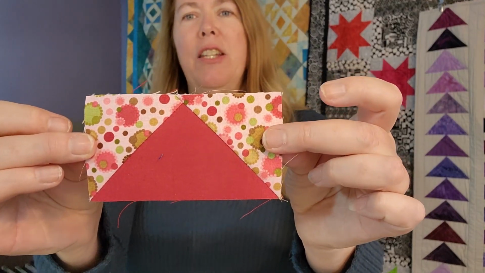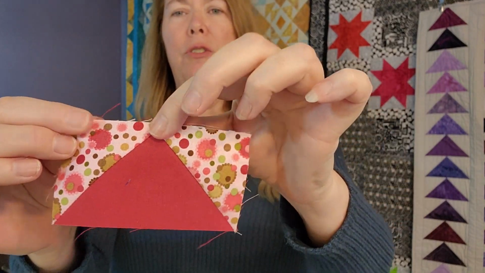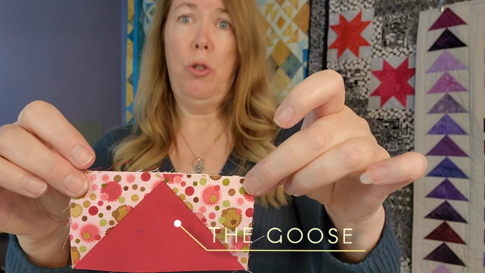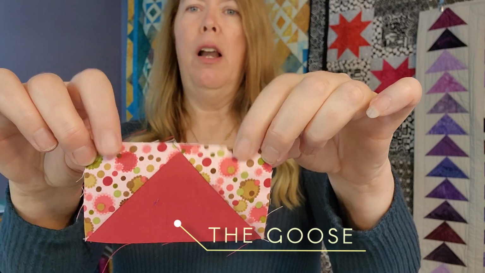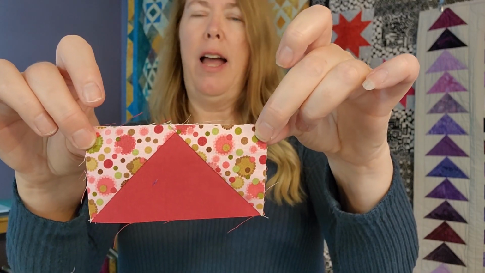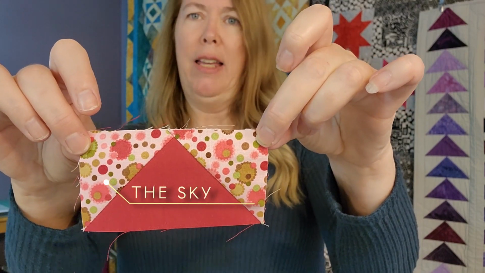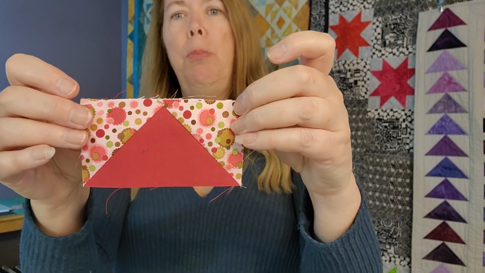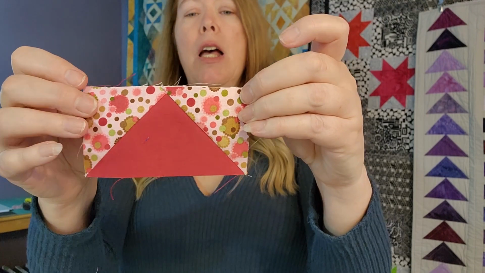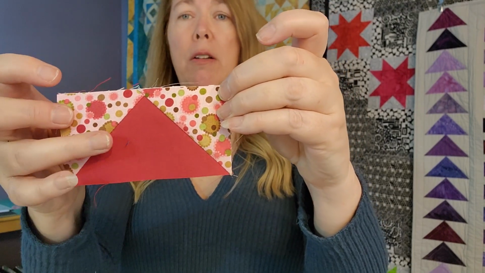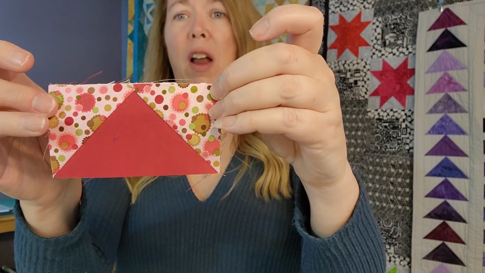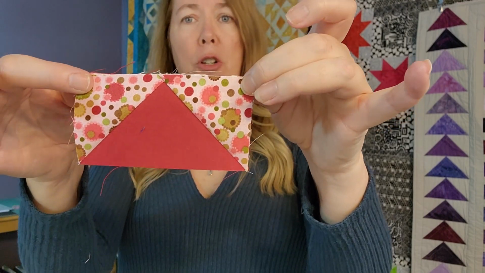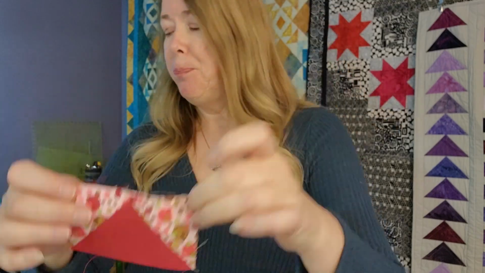This is a flying geese unit. As you can see, there's a triangle that points up. That is called the goose. And then there's two little half square triangles on the side. Those are the sky. So when you make a flying geese unit, you will be using two different fabrics. The goose fabric, which here is kind of a red or coral, and then you'll be using sky fabric, which in this case is dotted.